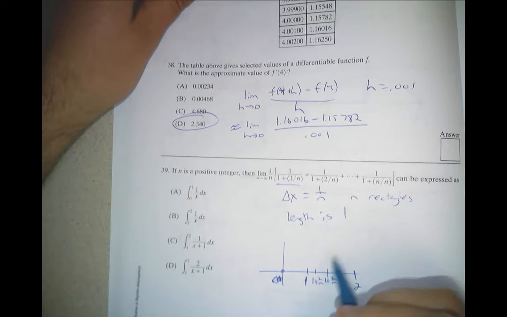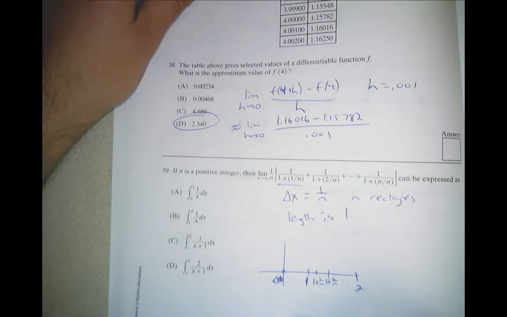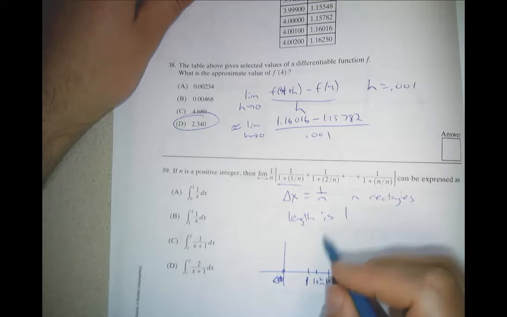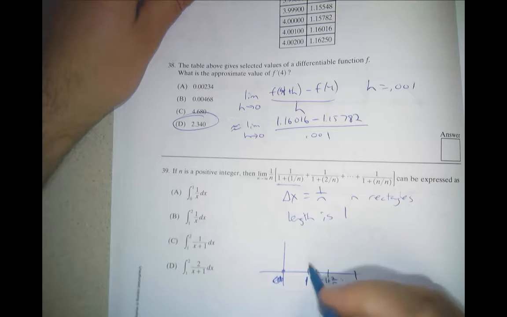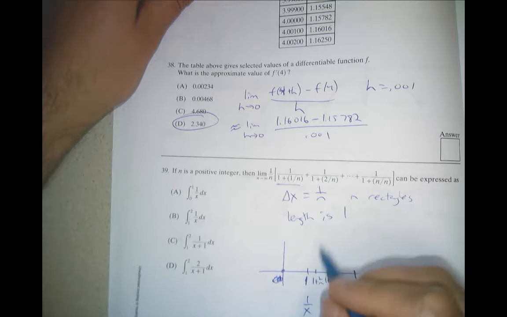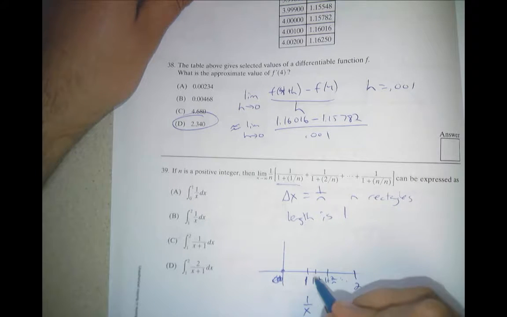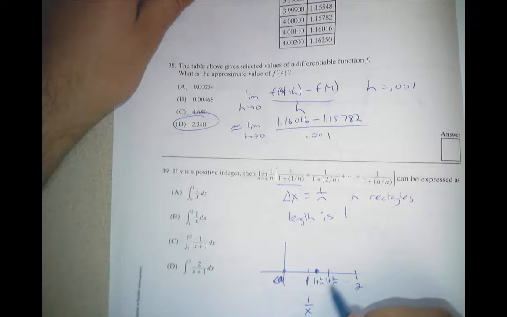And so what am I plugging these numbers into? What am I plugging 1 plus 1 over n into? Actually, is that what I'm plugging in? Yeah, correct. So I think I'm just using the function 1 over x. To find my corresponding y values, I'm plugging 1 plus 1 over n into x, and then I'm plugging 1 plus 2 over n into x, and so on.